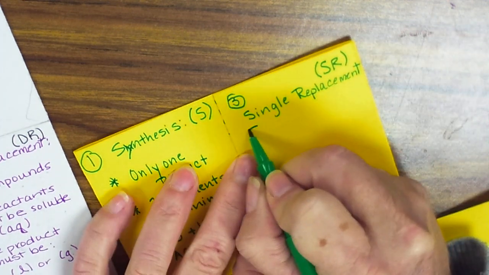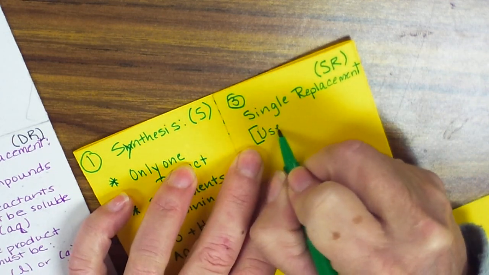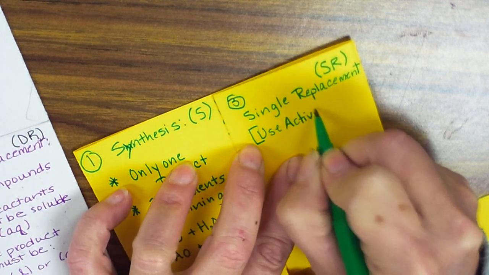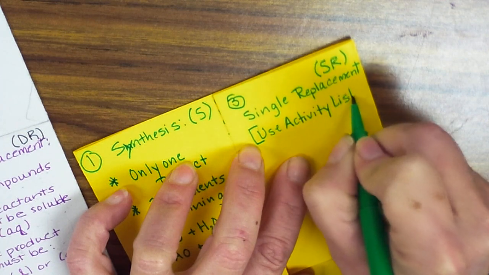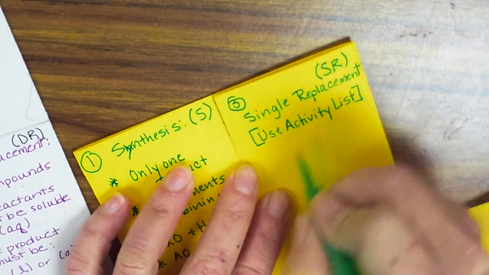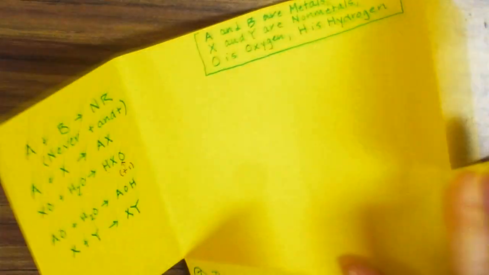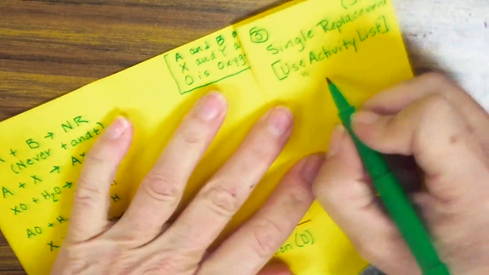Now, in this one, in order to determine the products, you're going to use something called an activity list. And this activity list is going to be in here. It's right here, but we're going to glue it in. But here's your activity list. It's sometimes called an activity series.